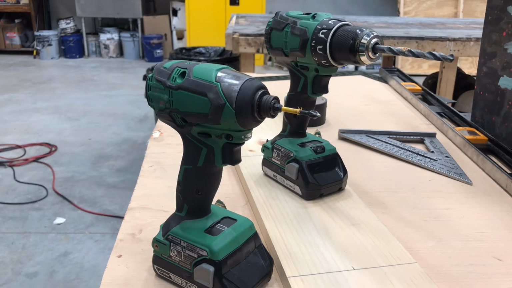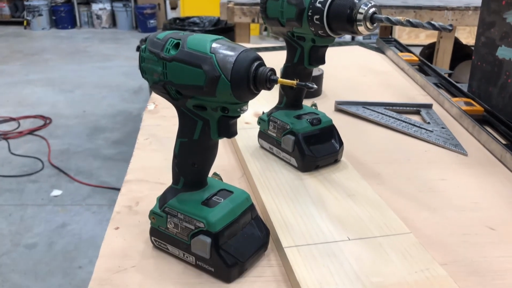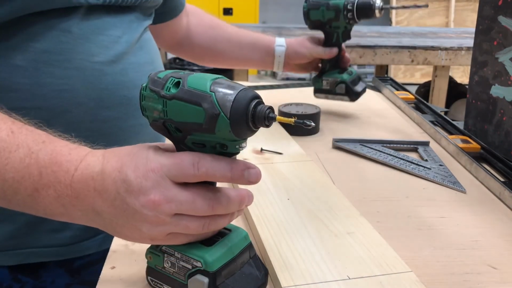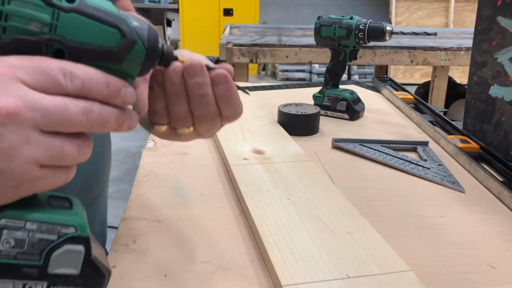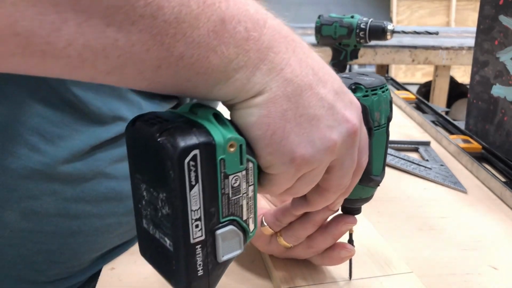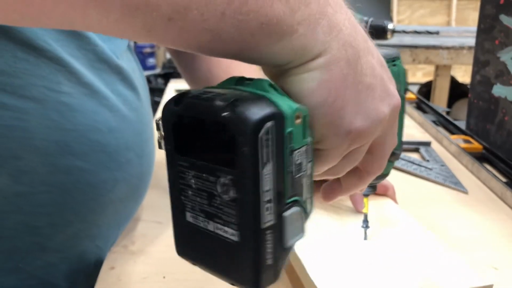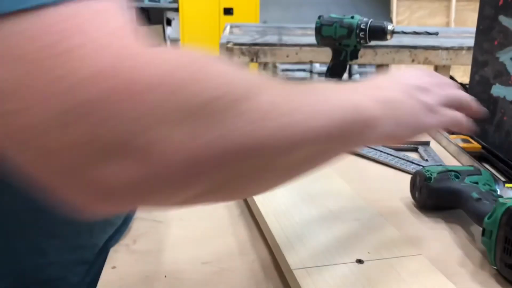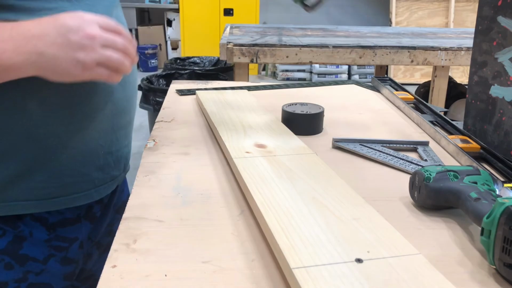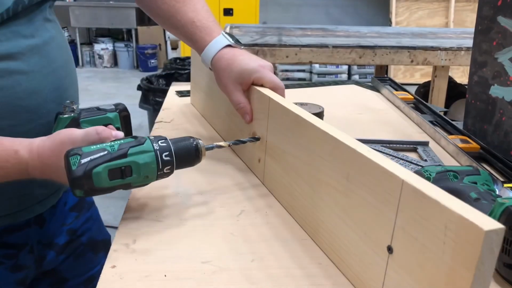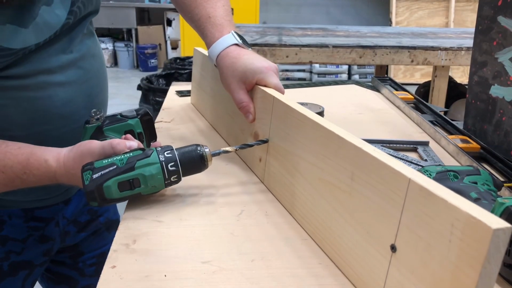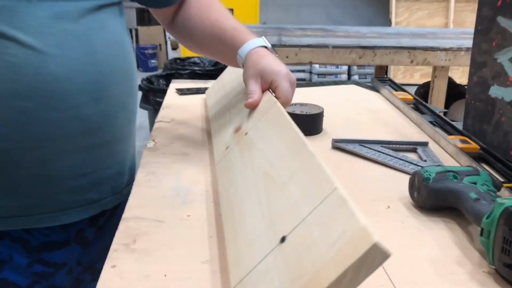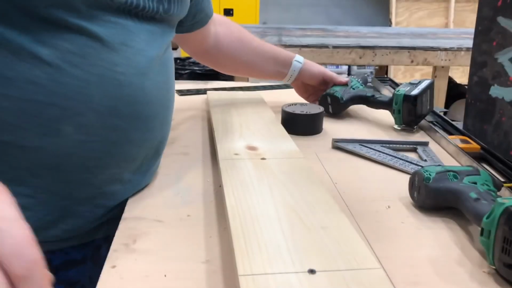So what I am now going to do is take my impact driver and my screw, and I'm going to drive that screw through the first center mark that we made, and then I'm going to take the screw gun and drive a hole through the second center mark that we made.